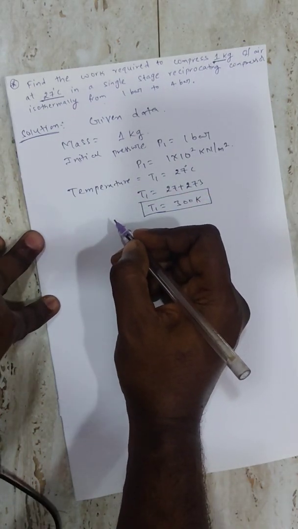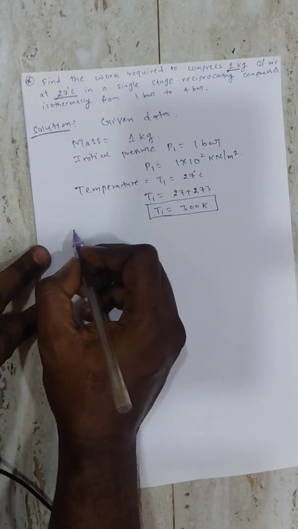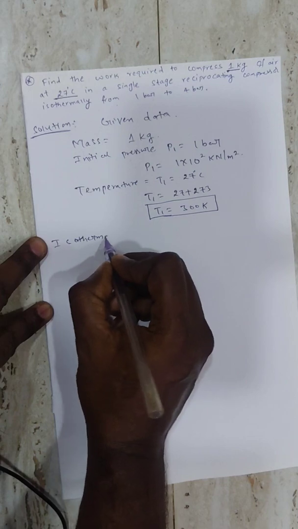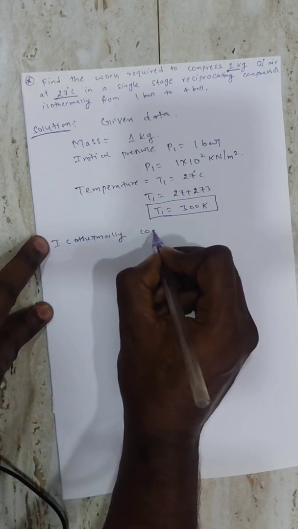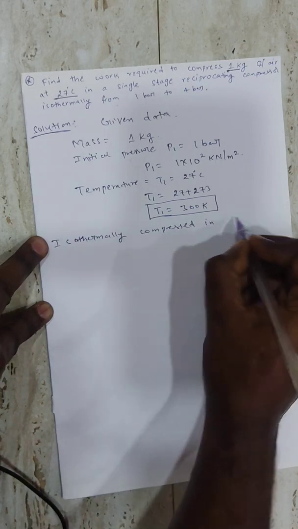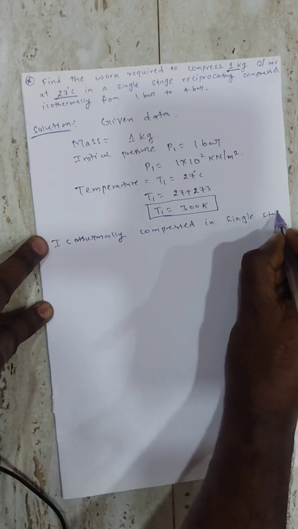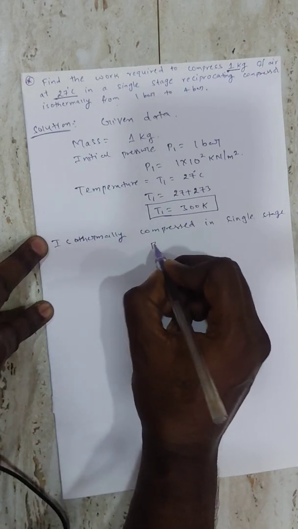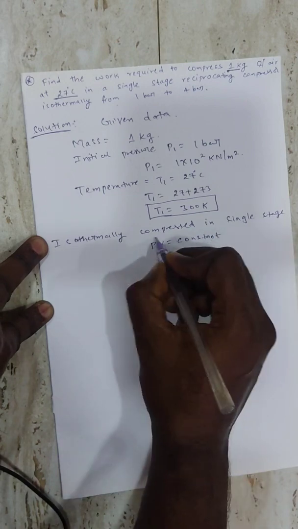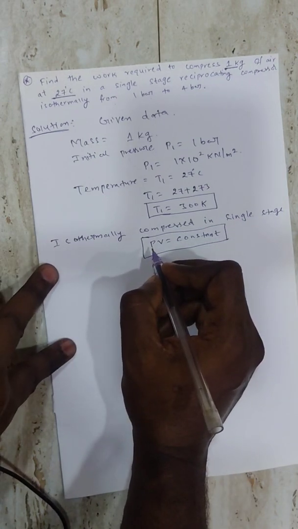We know isothermally. What is isothermally? Isothermally compressed in single stage. He has said in the question that it is isothermally compressed in single stage. We know that for isothermal compression, PV is equal to constant.